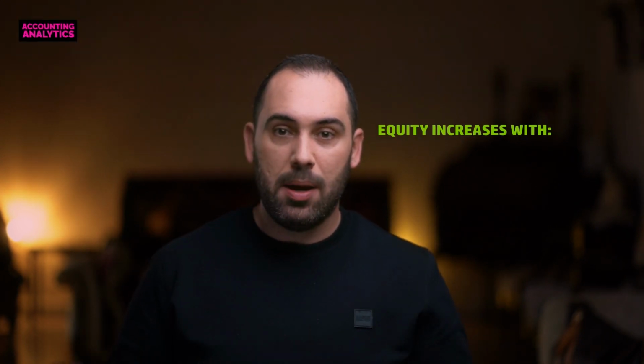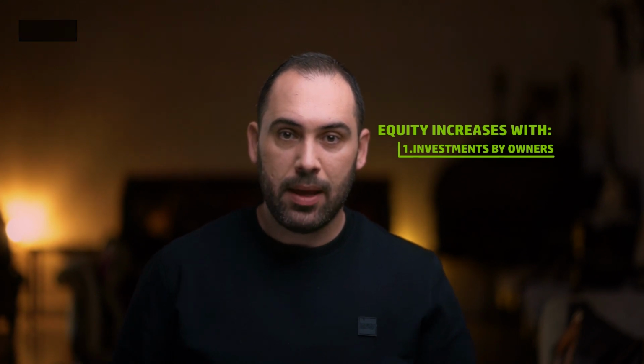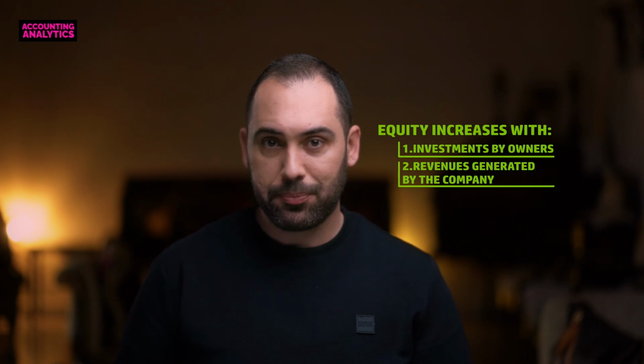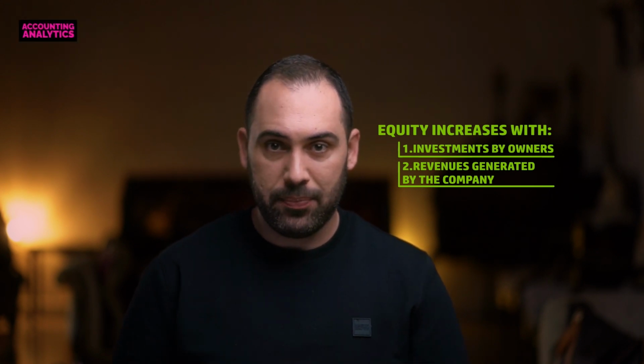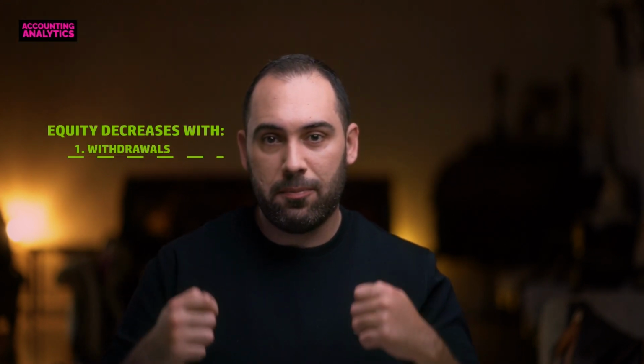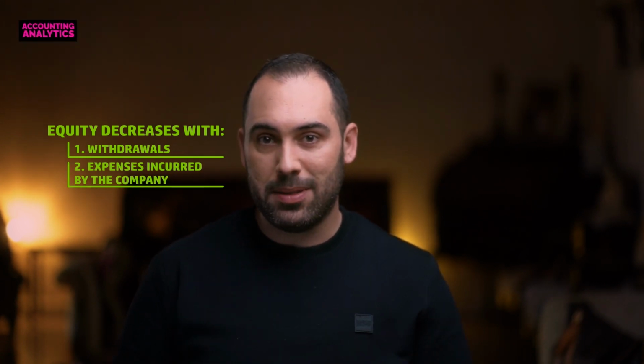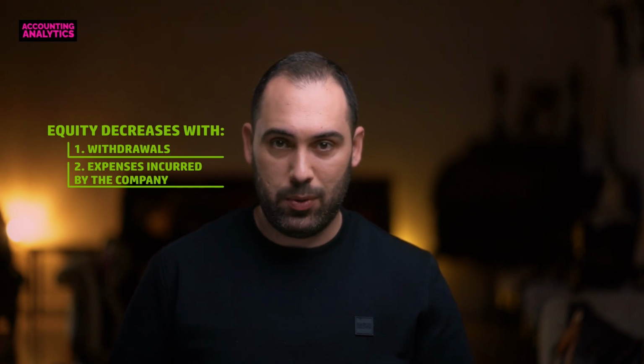A few more words concerning equity. The equity account will increase when the owner makes investments in the company, and revenues generated by the business will also increase equity. We will see later in the video an example on this, so hold on with me. On the opposite end, owners' withdrawal of money from the business will reduce equity, and expenses incurred by the business will also reduce equity. After this brief introduction, we are ready to jump into our main topic.